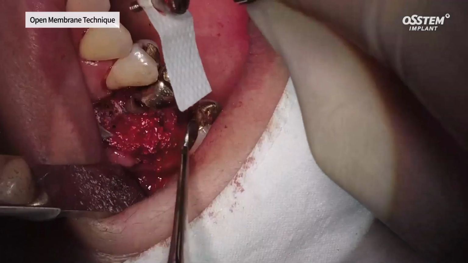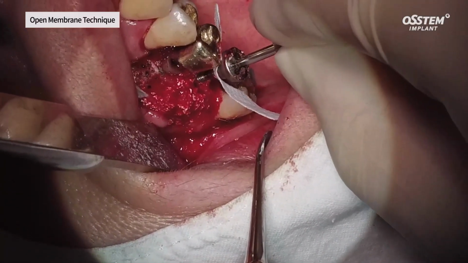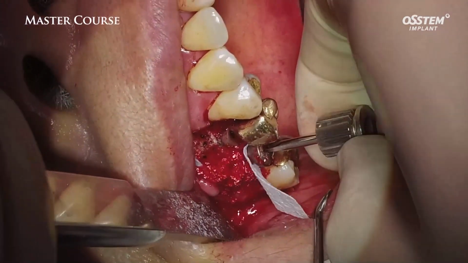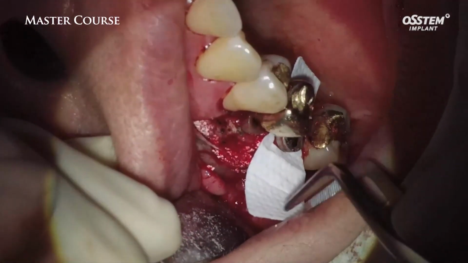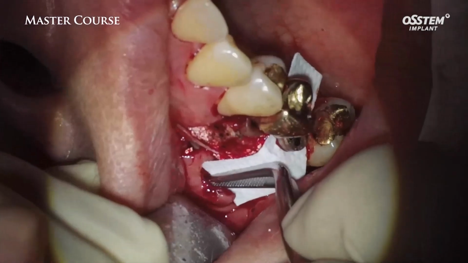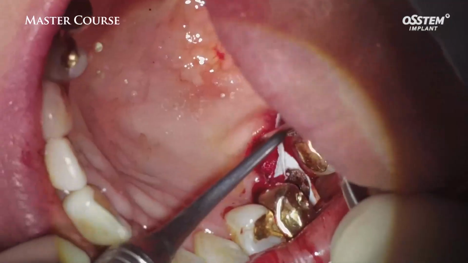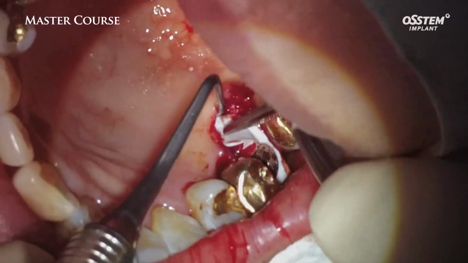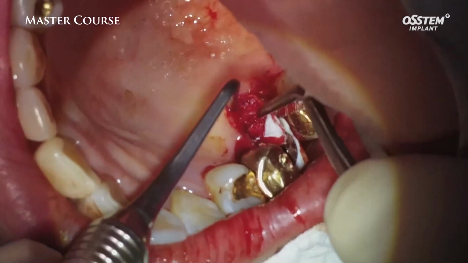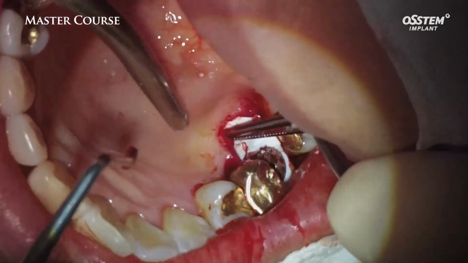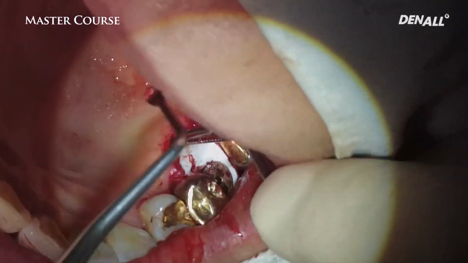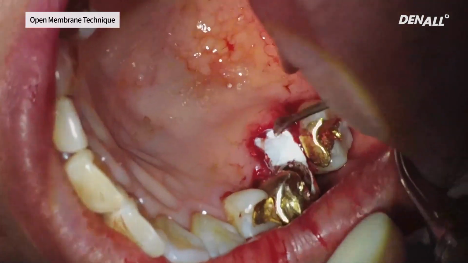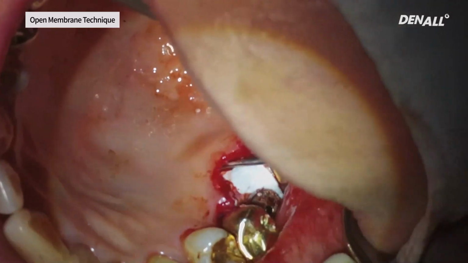I'm going to show you a video clip. An implant was placed like this. Grafting was done. Dense PTFE membrane was not used. A general collagen membrane was attached to the healing abutment and applied. Because it was an immediate implant placement case after extraction, as you can see, there was inevitably a certain level of membrane exposure.